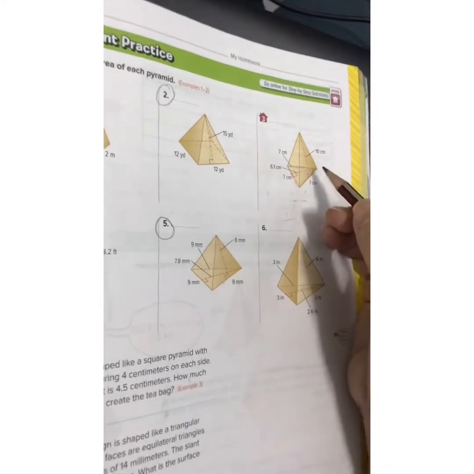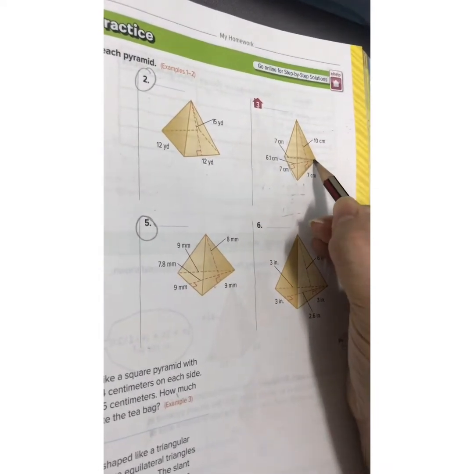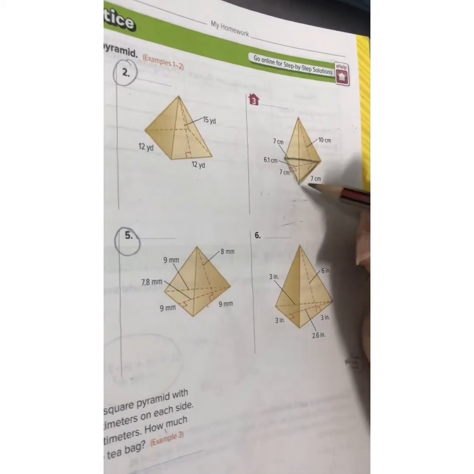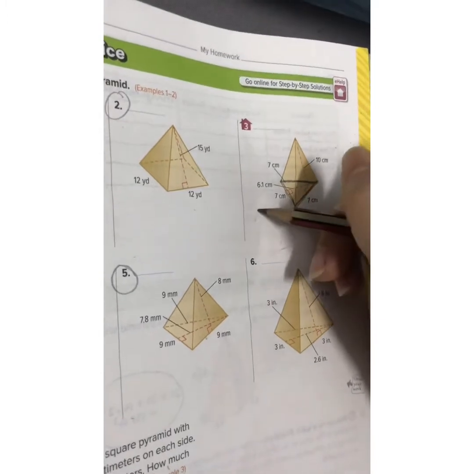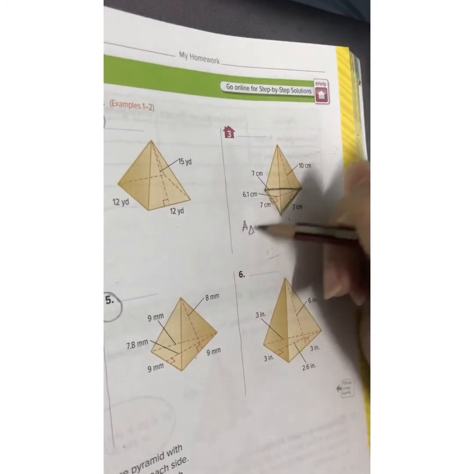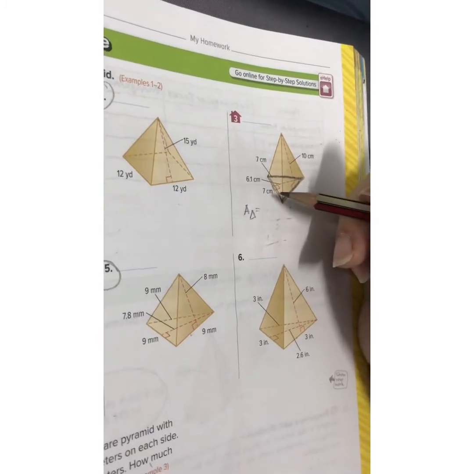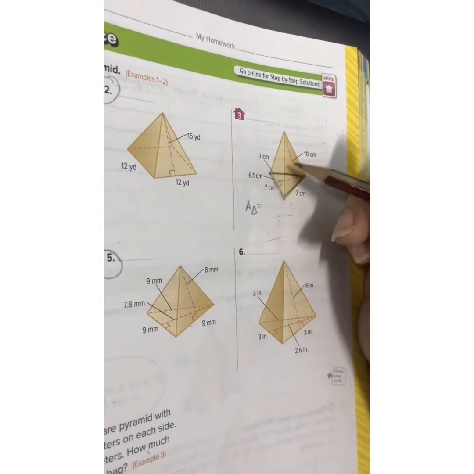Let's start. As you can see, for this pyramid, the base is a triangle. I always tell you to start with the base. So, get the area of the base, area of triangle. Remember, it's a triangle, so just do base times height divided by 2.